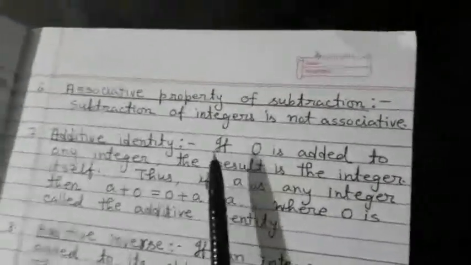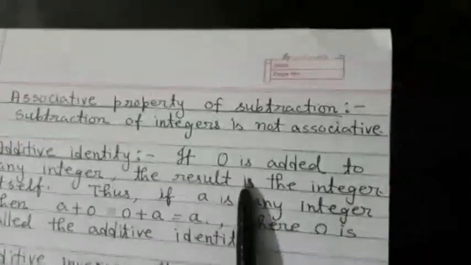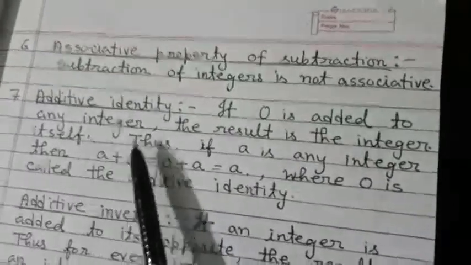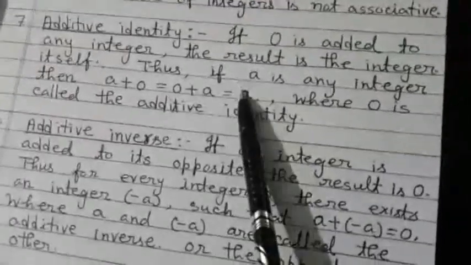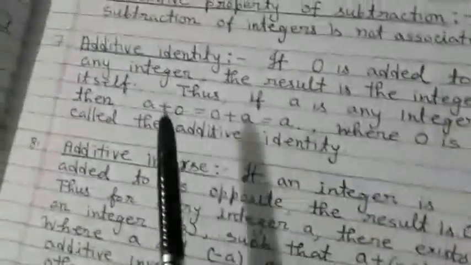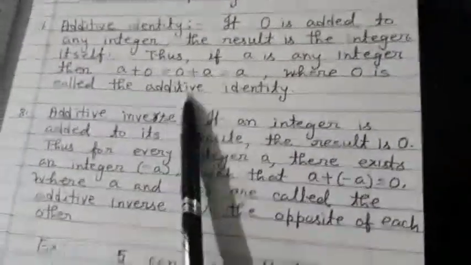Additive identity. We already know if 0 is added to any integer, the result is the integer itself. We already know this: a plus 0 equals a. That means if 0 is added to a number, we get the number itself. Here 0 is called the additive identity.